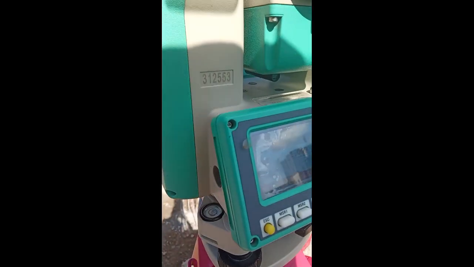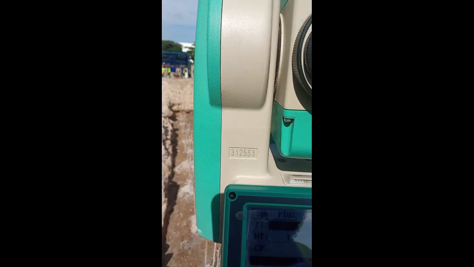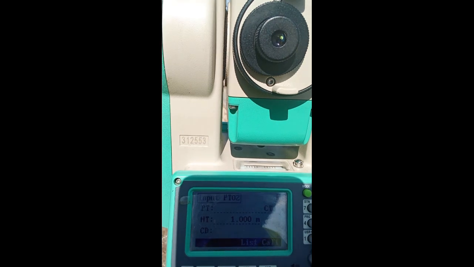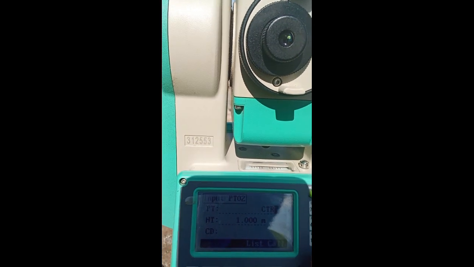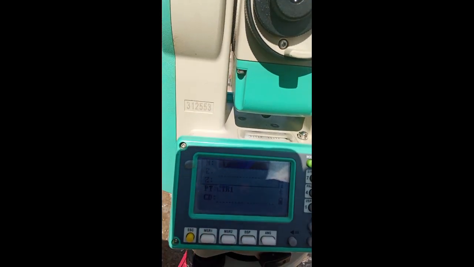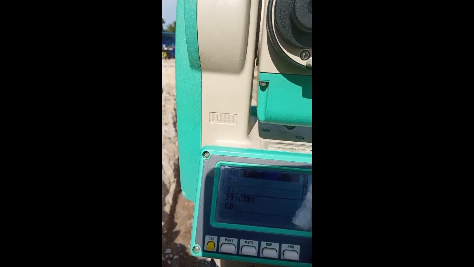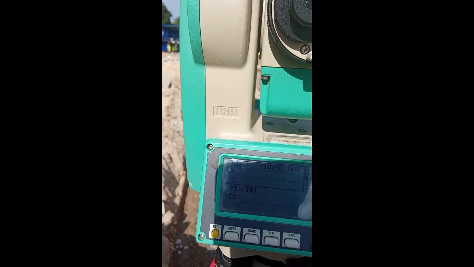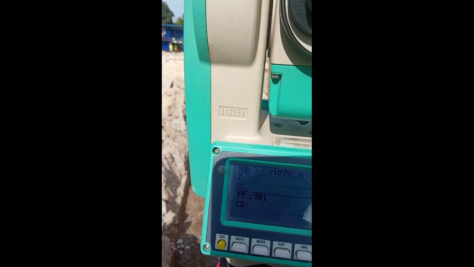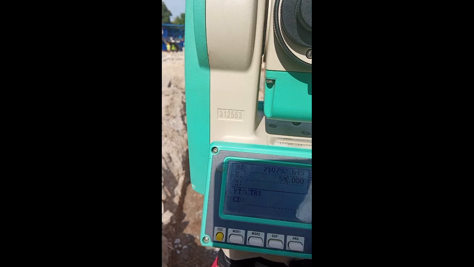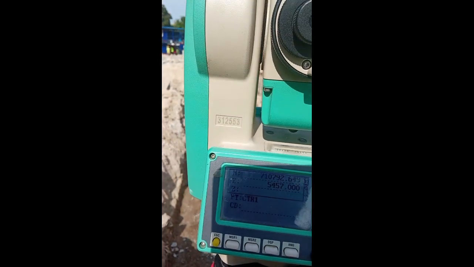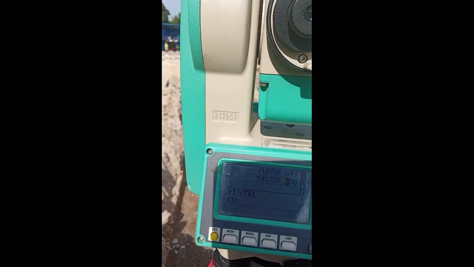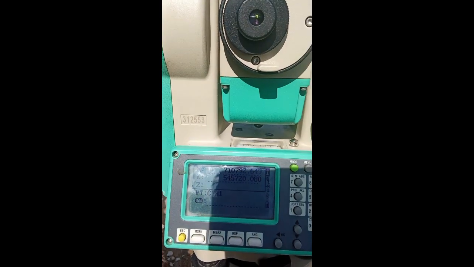The next one is CTR1. I'll input it. The coordinate is 710 792.649, enter, 545 720.086.